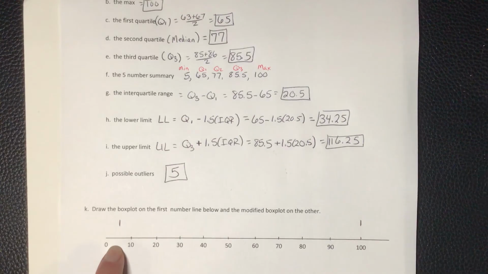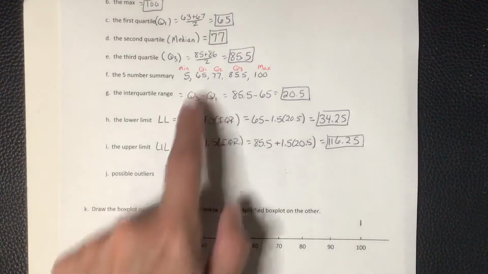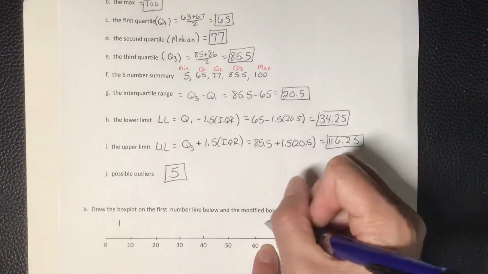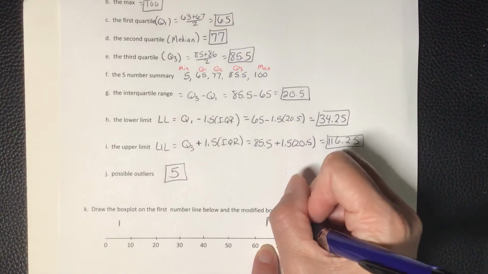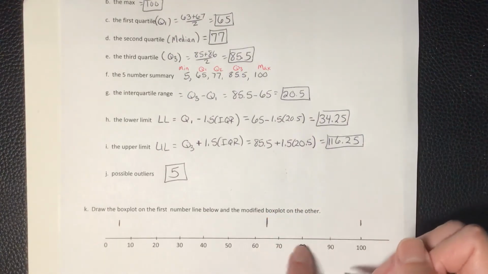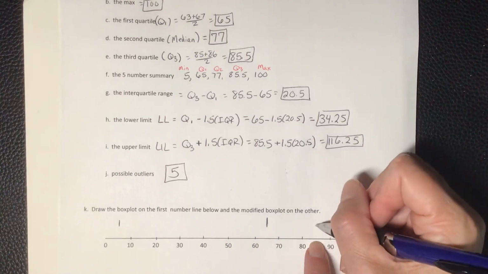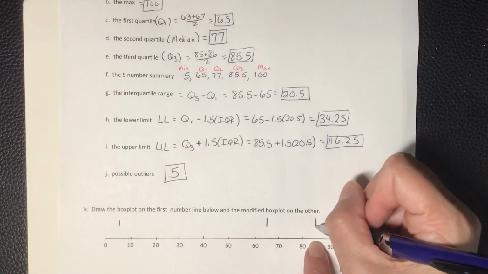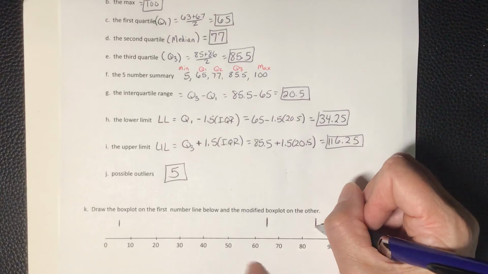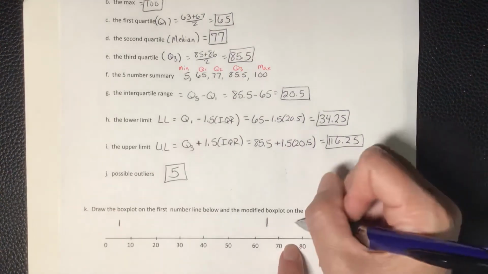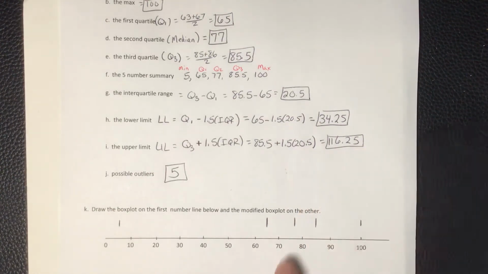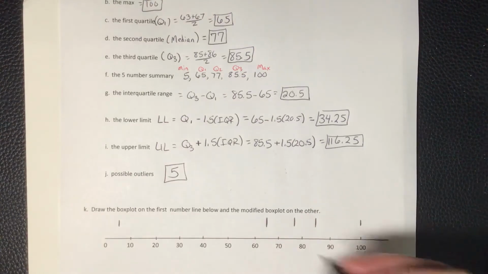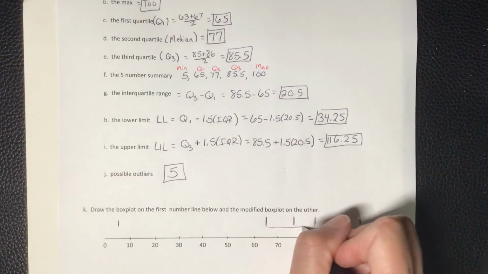All right, now I'm going to do my quartiles. My first one is 65, so that'll be halfway between the 60 and the 70. Then I've got 85.5, so 85 is about right here. And then, oh, I skipped Q2. Q2 is in the middle, that's 77, that would be about right here. All right, so your 3 quartiles, that makes your box.